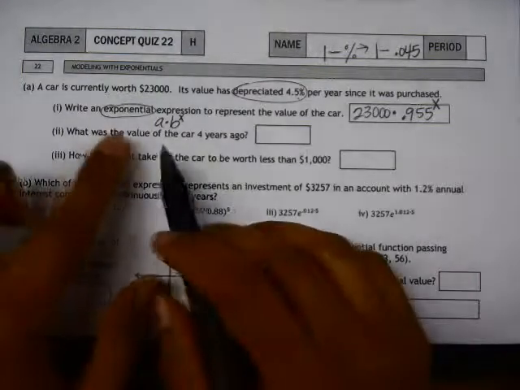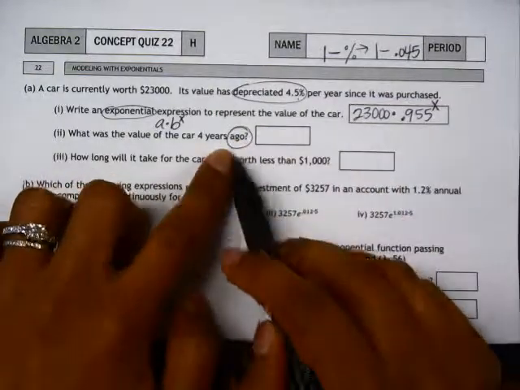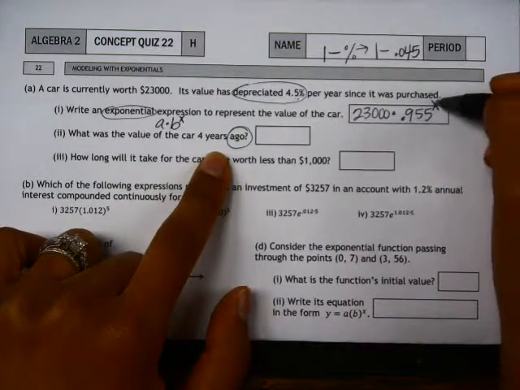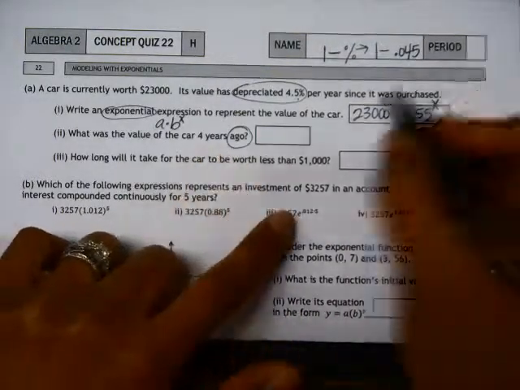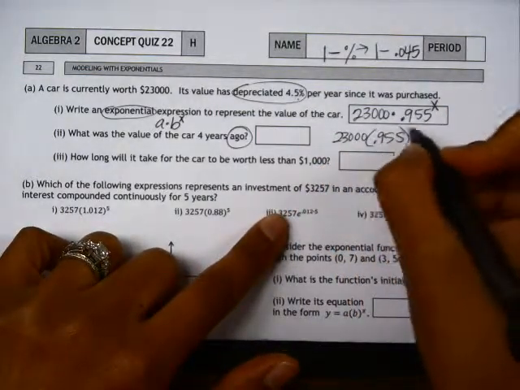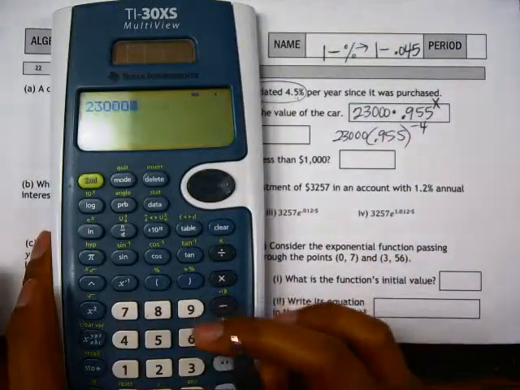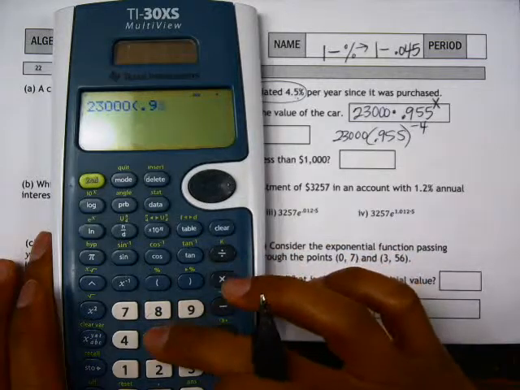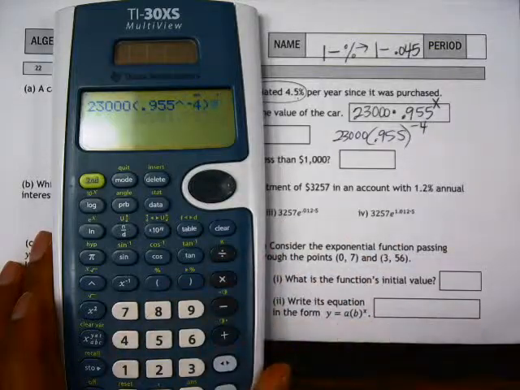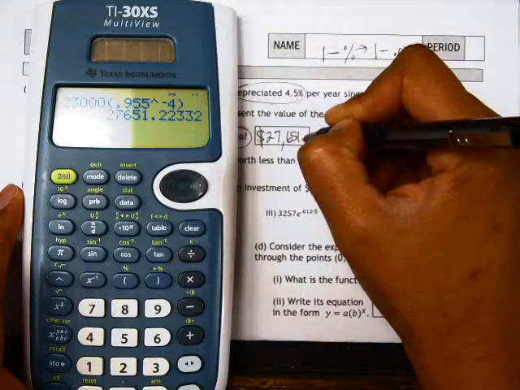Alright, so now what was the value of the car 4 years ago? So keyword here is ago. That means 4 years prior to when it was worth $23,000. So our value of x is going to be a negative number because it's in the past. So it will be 23,000 times 0.955 to the negative fourth. And so punching that into the calculator, 23,000 times 0.955 to the power of negative 4. So we can see here that the car was worth $27,651.22.